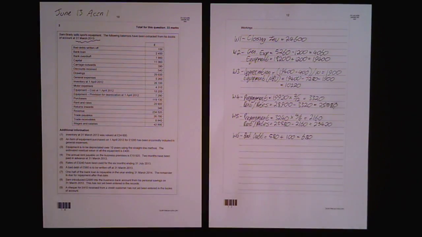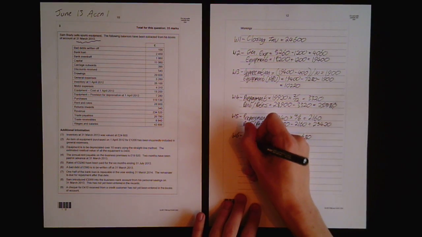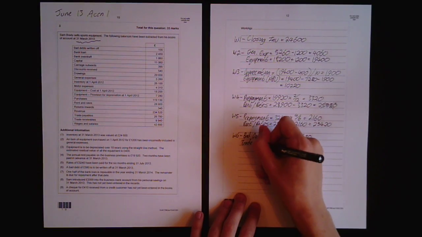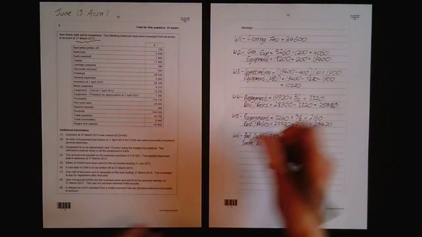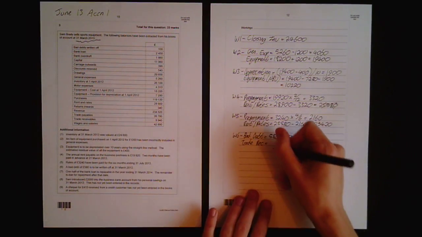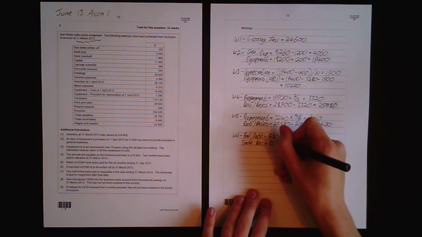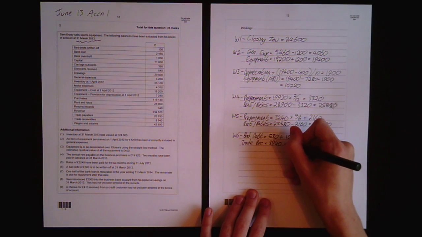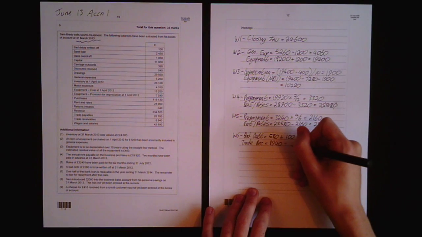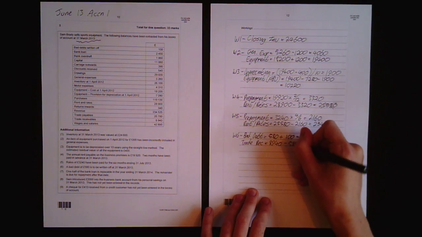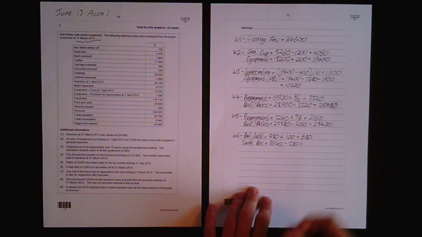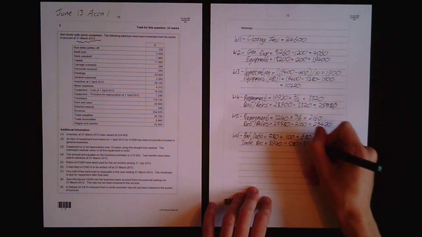So what does bad debt link to? Well, a bad debt is a trade receivable who can't pay us back because they've either gone insolvent or there's a range of reasons. So trade receivables. At the end of the year, £8,940 was owed to our company, and we need to take off that 580, which gives us a new trade receivables figure of 8,360.